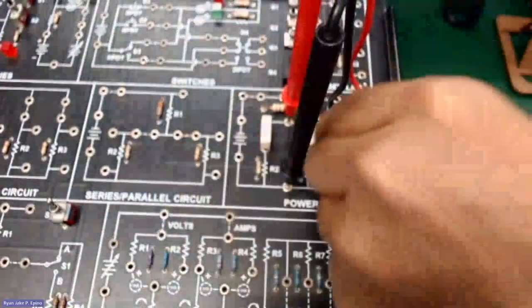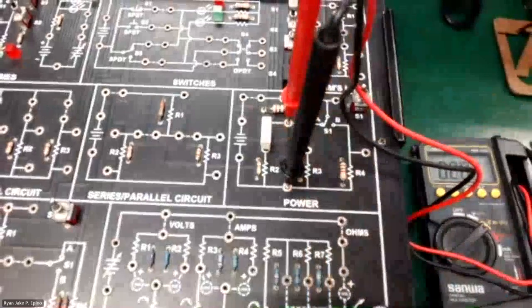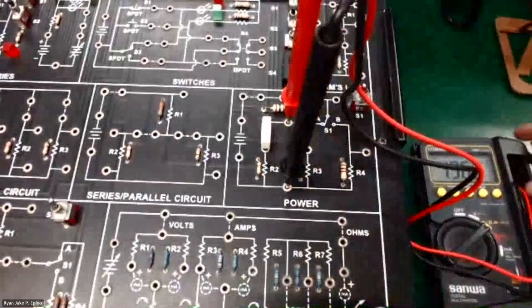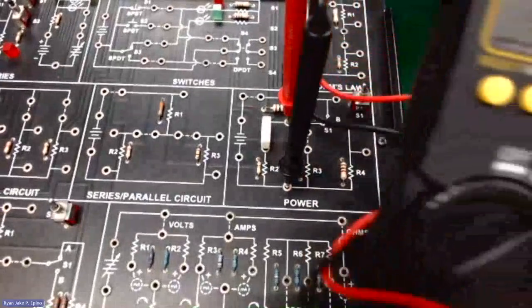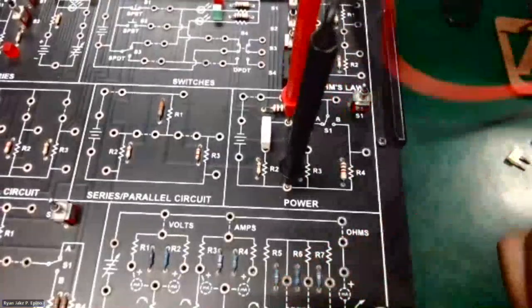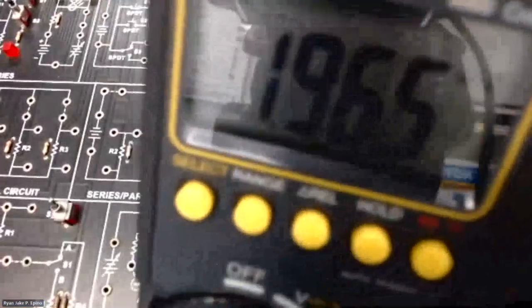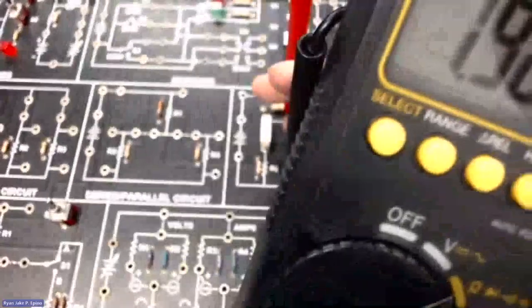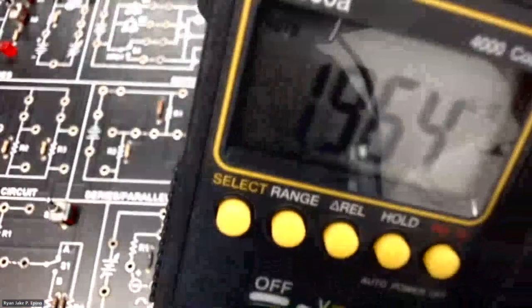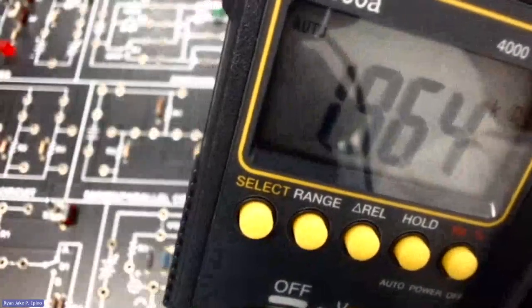Then we will get the value of R2. The value of your R2 is 1.964 kilo ohms.